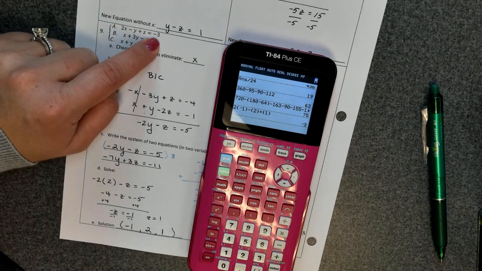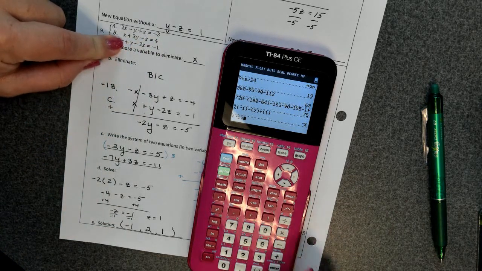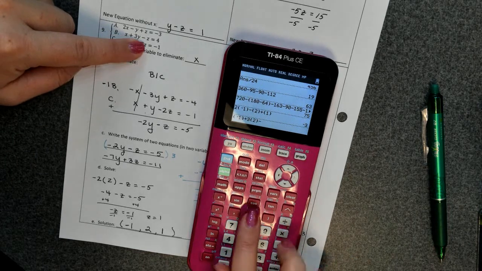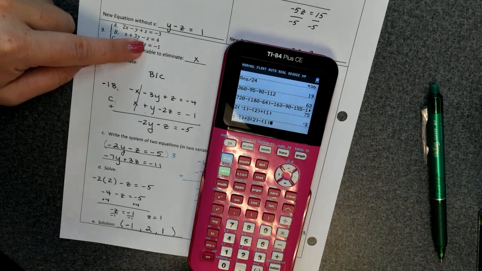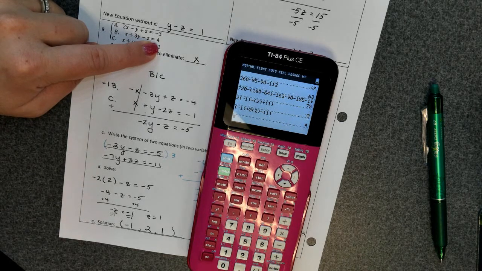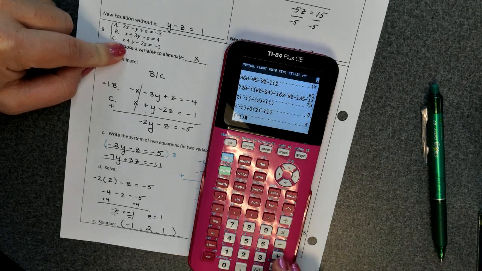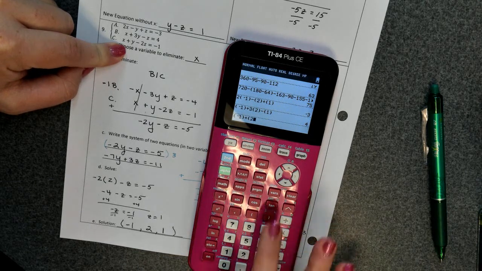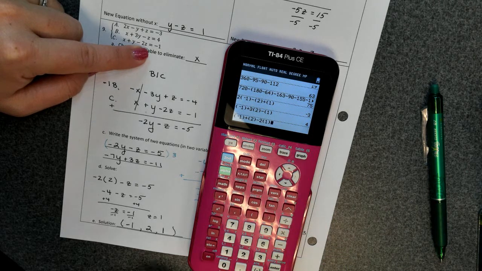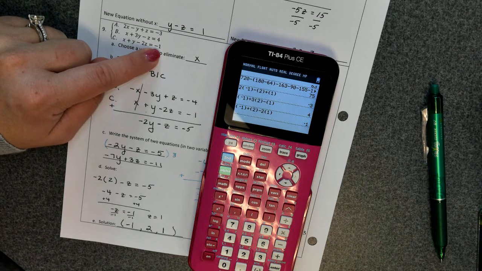I do, so it works for A. Let's check B. X is negative 1, plus 3 times y, which is 2, minus z, which is 1. When I hit enter, I should get 4. And I do. Try it with C. X is negative 1, plus y, which is 2, minus 2 times z, which is 1. When I hit enter, I should get negative 1, and I do.